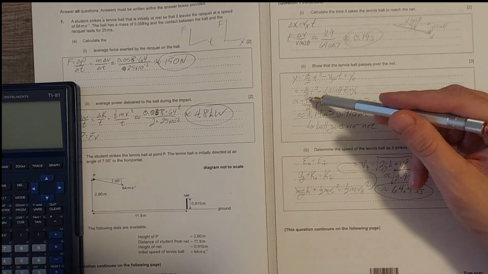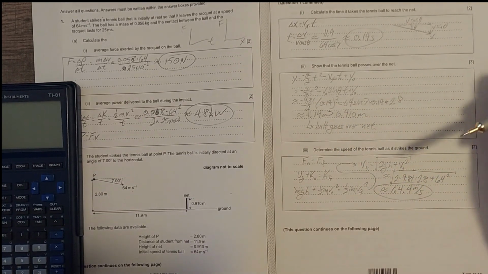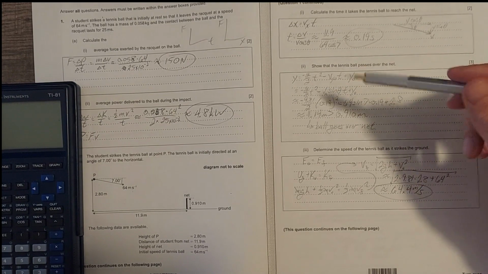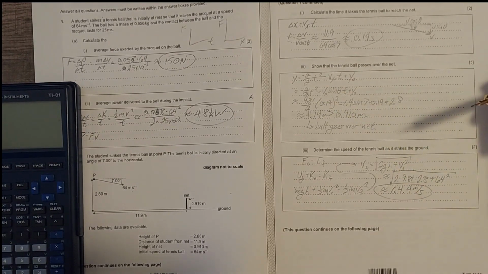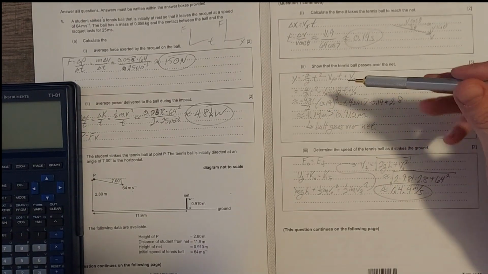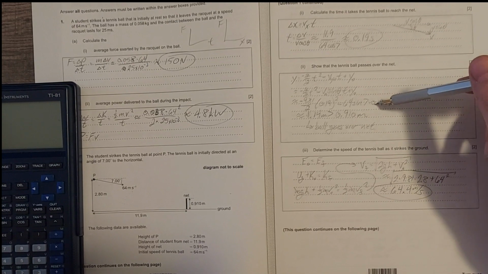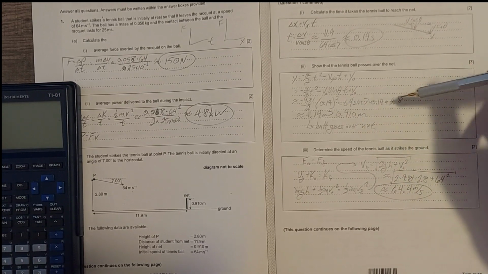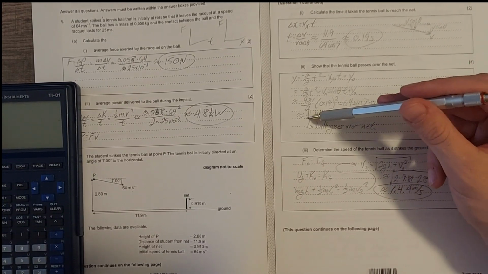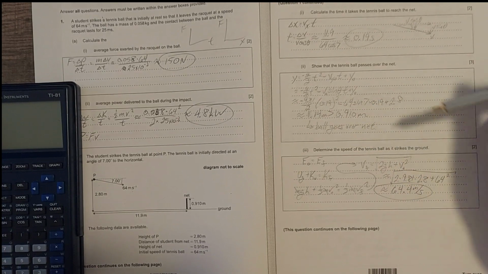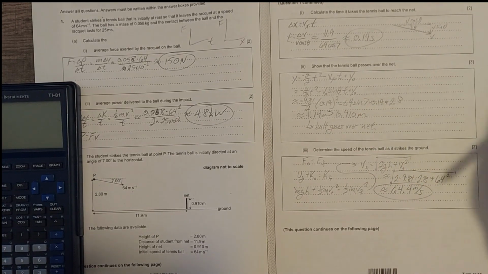Let me plug and chug. g is 9.81. I use 9.81 rather than 9.8 or 10 because that's what's given in the data booklet, though I bet you'd still get credit if you use 10. The time you found in the last part, minus 64 sine 7 times the time again, and this is time squared, of course, plus the initial height of 2.8, we get 1.14 meters, which is greater than the height of the net, so it goes over the net.